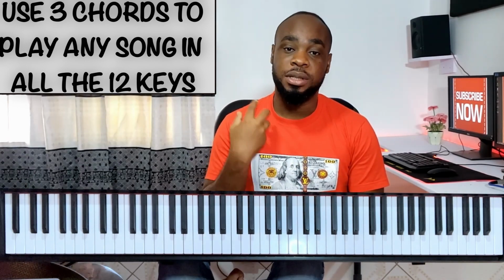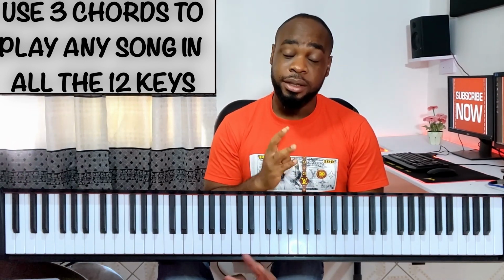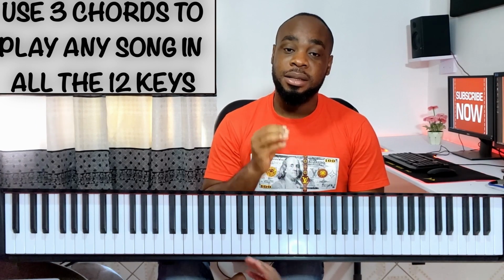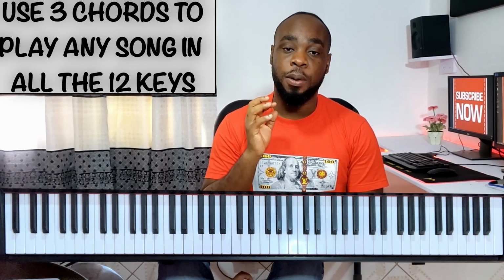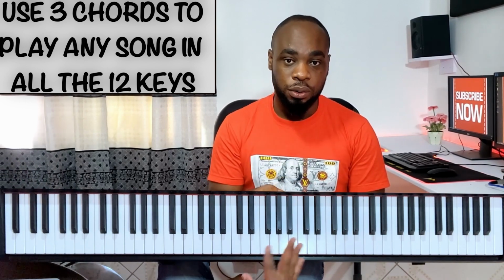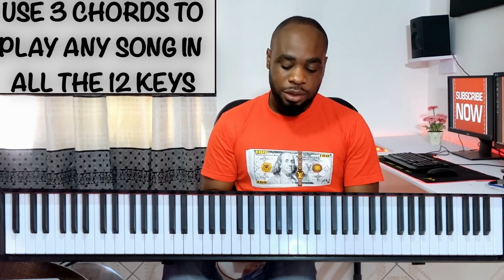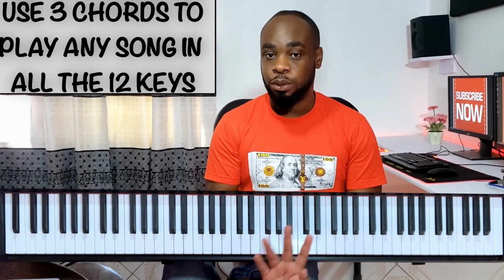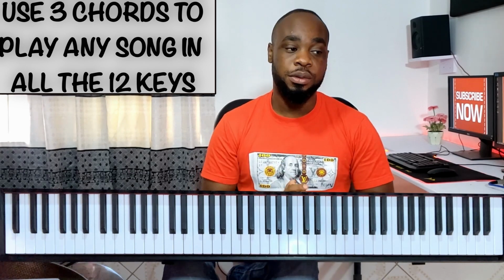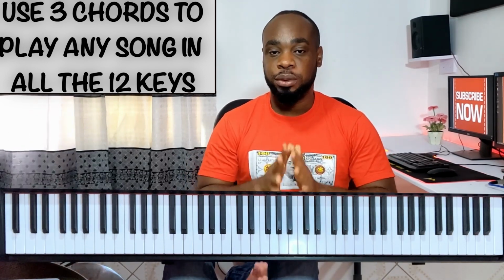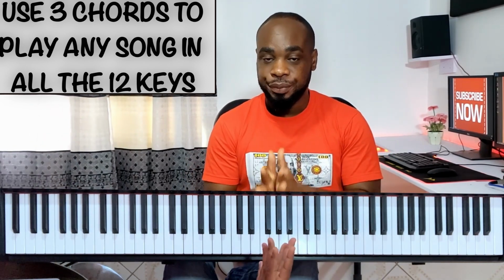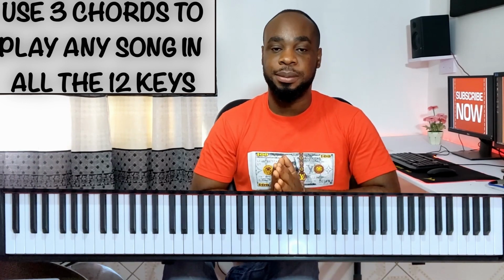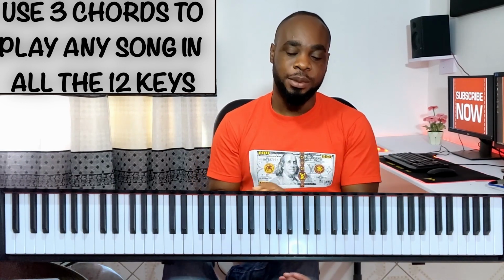Okay, so the first thing I will say, even before we learn these 3 chords, is that at least you have to be able to play your major scale in all the 12 keys. And locating a major scale for each key is not difficult at all. In fact, you can use the tone, tone, semitone, tone, tone, tone, semitone formula, or the whole step, whole step, half step, whole step, whole step, whole step, half step, to detect your major scale in every key.